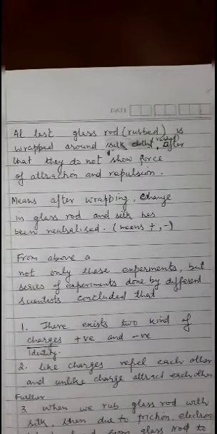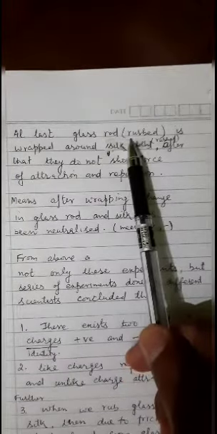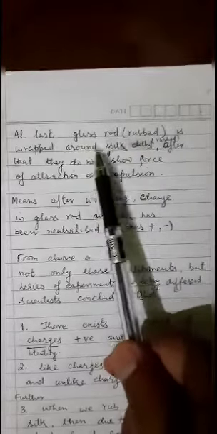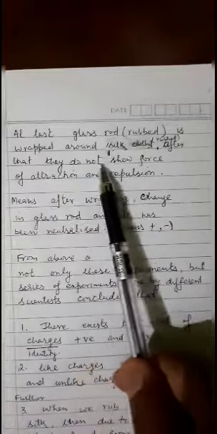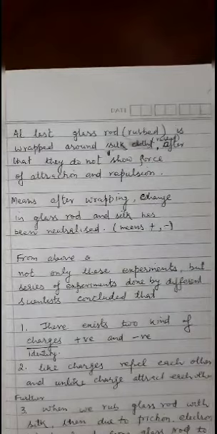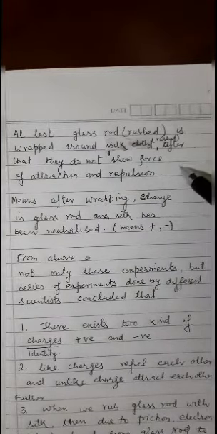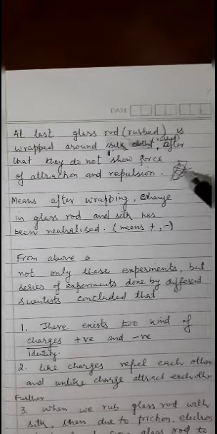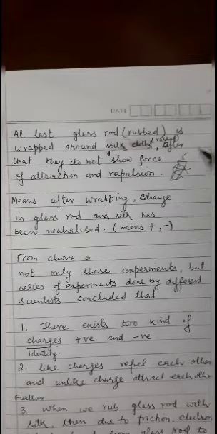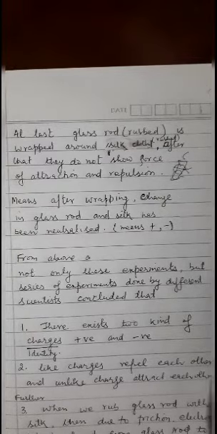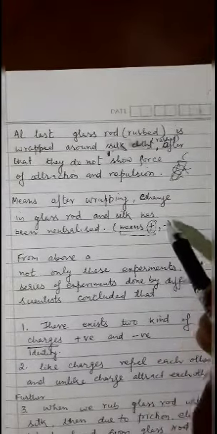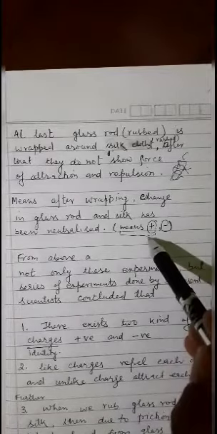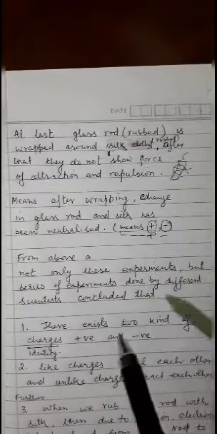So next one, further, at last the glass rod is wrapped around by the silk cloth, which is also the rubbed one. After that, they do not show force of attraction or repulsion. This means that when this glass rod is wrapped in the silk, the changes happening in the glass rod and the silk have been neutralized, nullified. This will happen only when we add and subtract things. This means that there must be a plus and minus thing in this case.